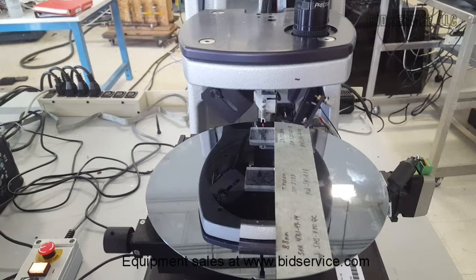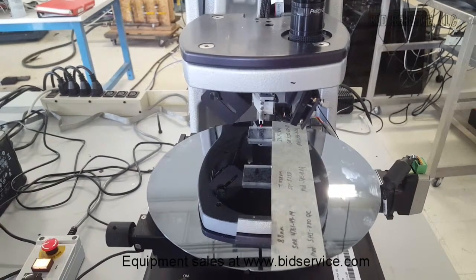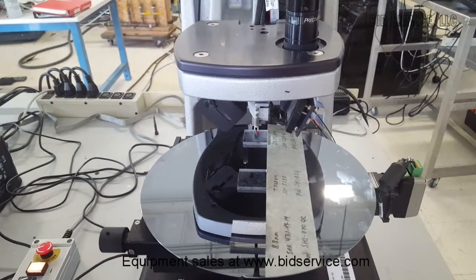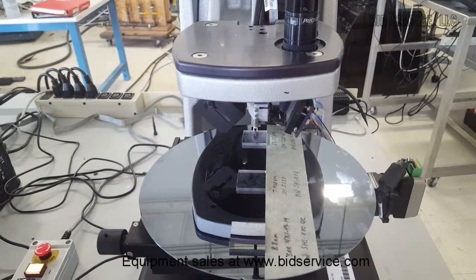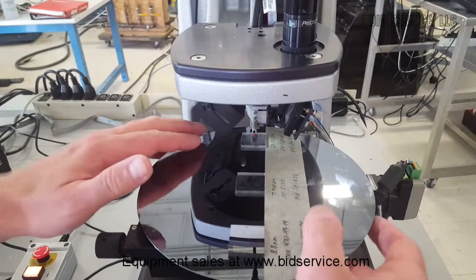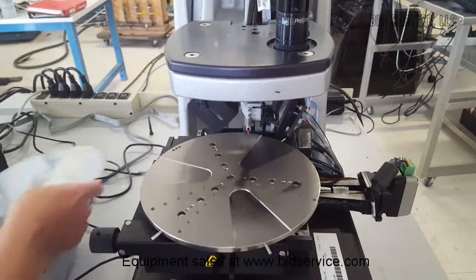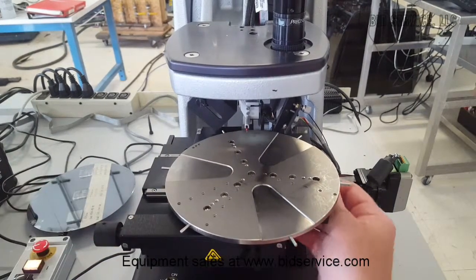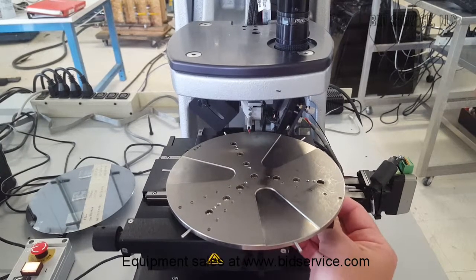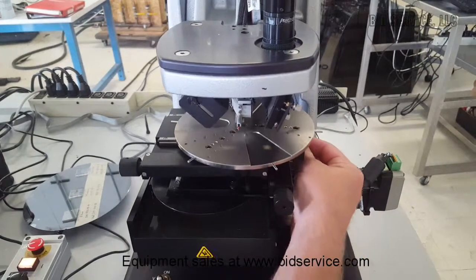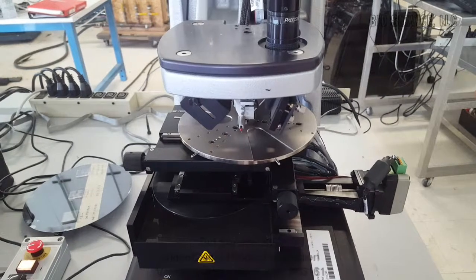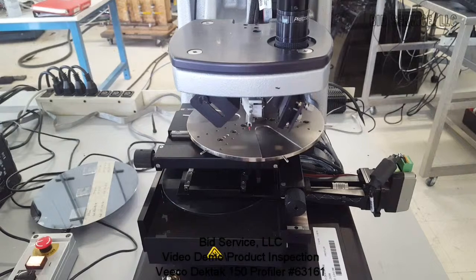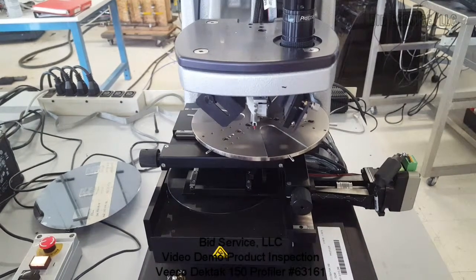It's just the way the particular stage has been set up. So as you see here, I can get the measurements in the back. But you only have that much travel to the forward part of the stage. I just wanted to make note of that. So this completes the video demonstration of the Dektak 150.